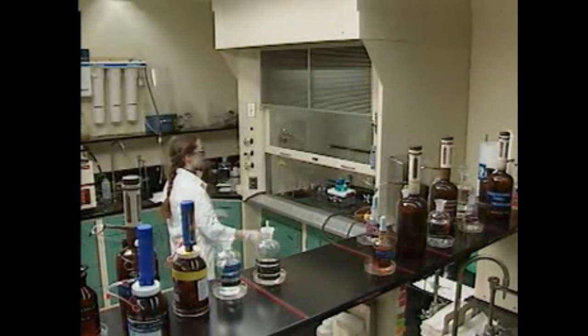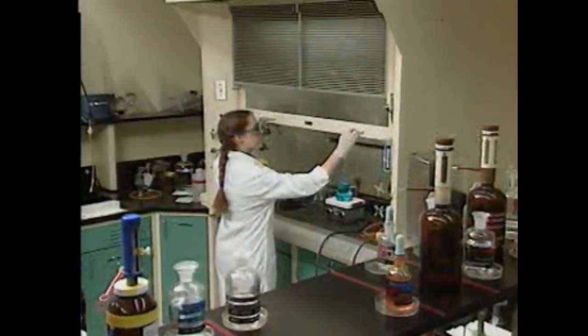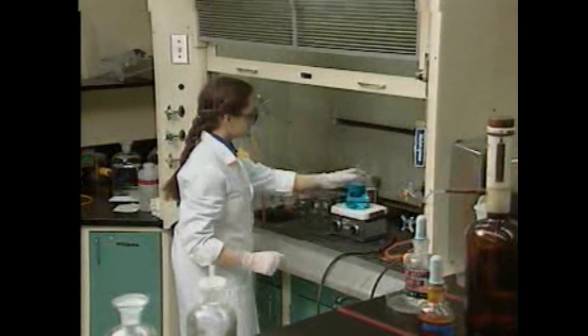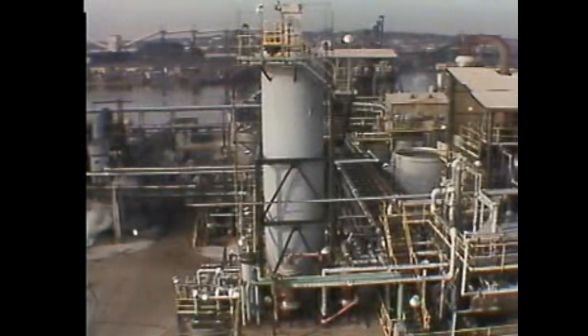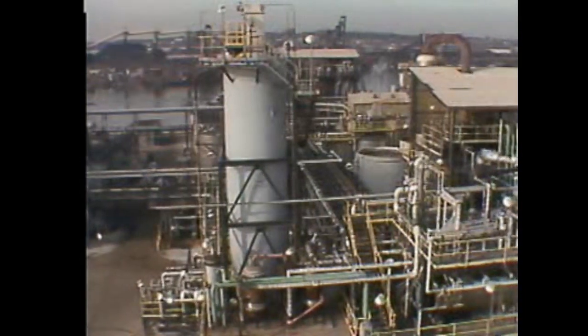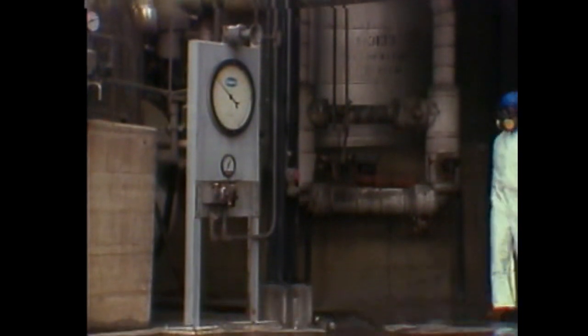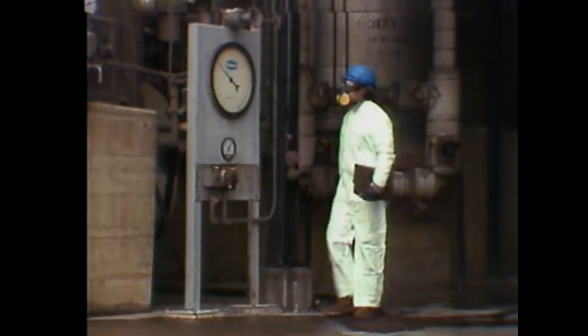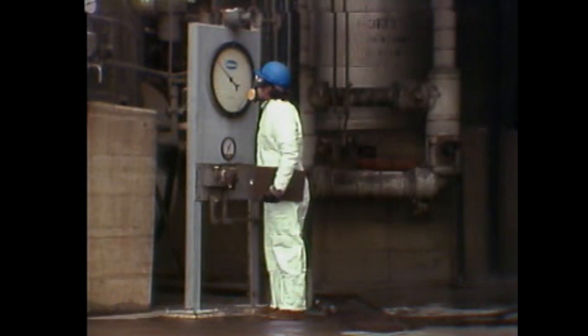Chemistry is the study of the structure and composition of materials and how this structure and composition can change. Working in any type of process plant, you need to have an understanding of the principles of chemistry because, as you know, most processes involve change.